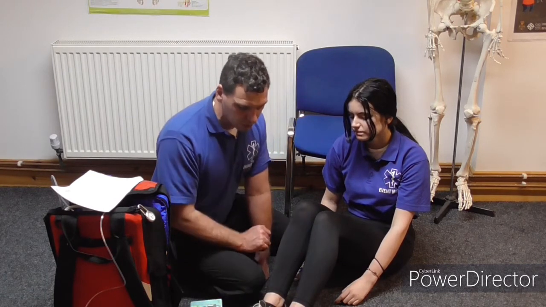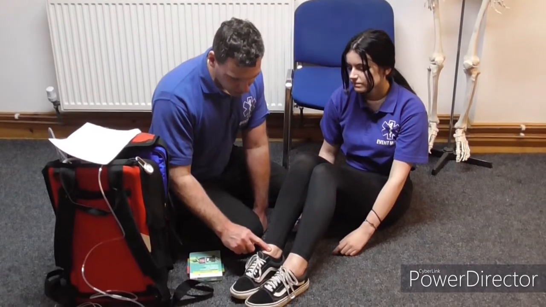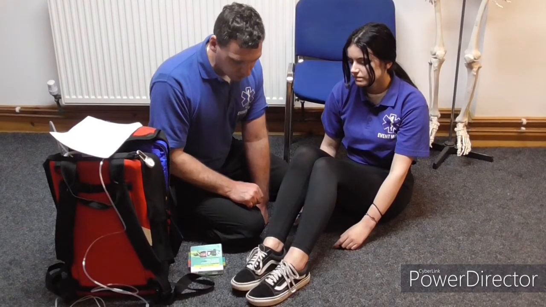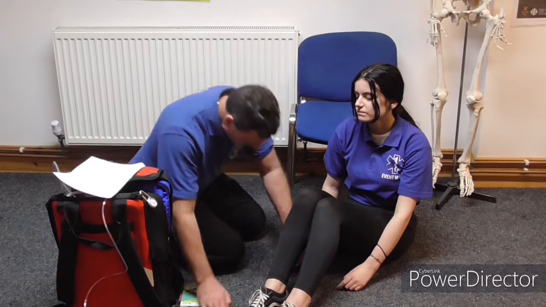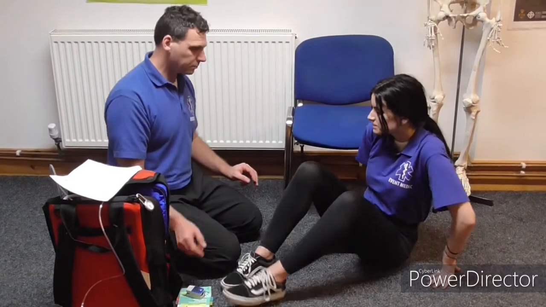I'm just going to come down here, and can you just wiggle them toes for me? Excellent, I'm just going to do it on this side, wiggle them toes for me, brilliant. So we've done a motor sensory capillary in all 4 limbs. Abby, I'm just going to get you to completely face me now, if you don't mind.